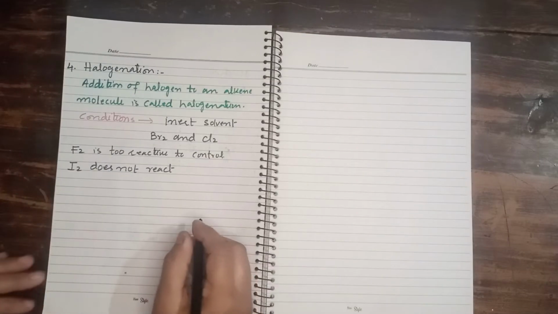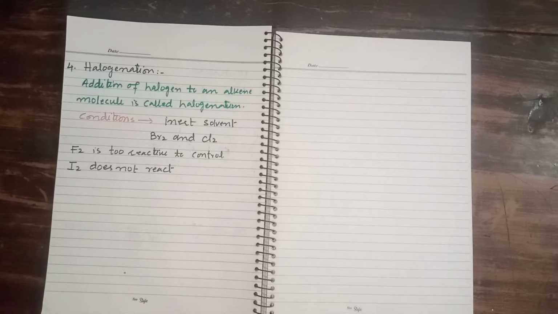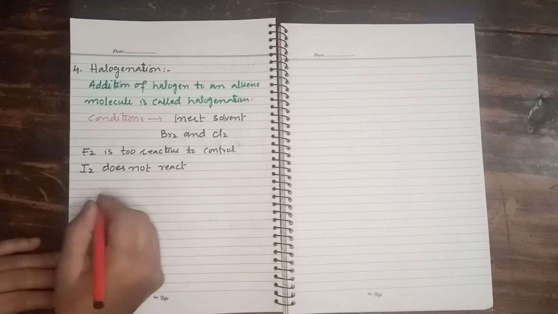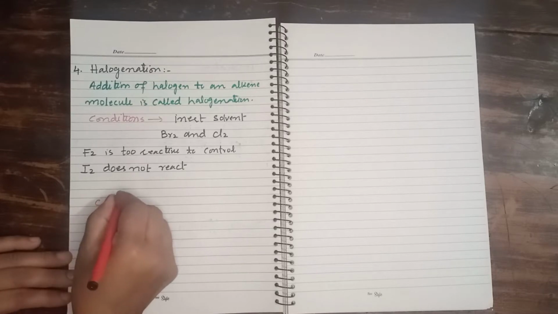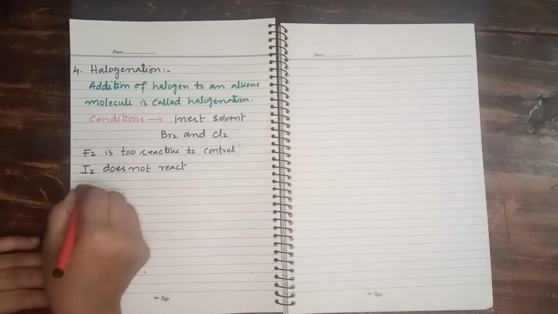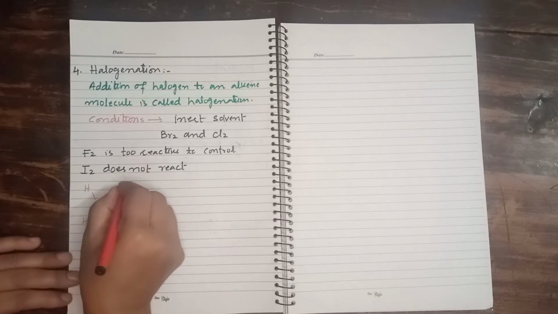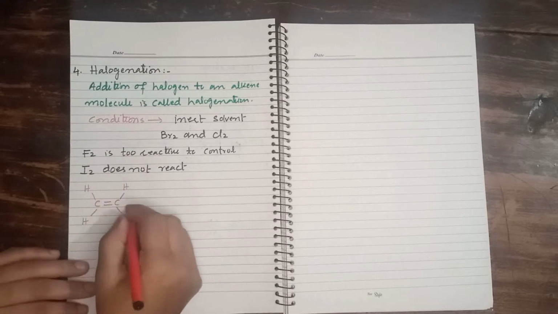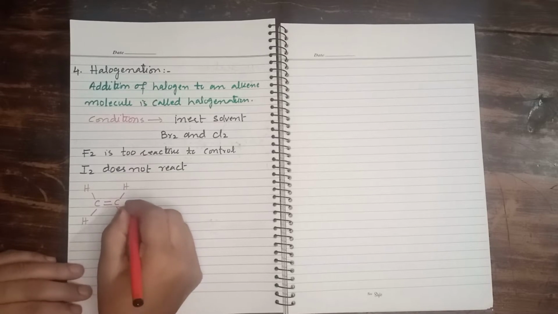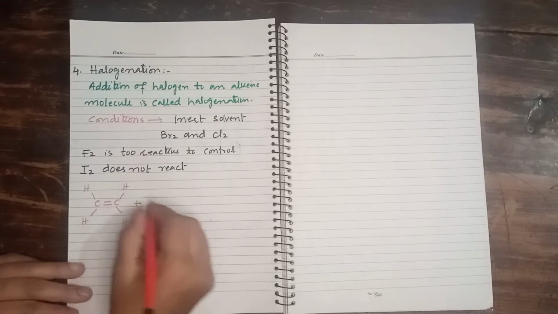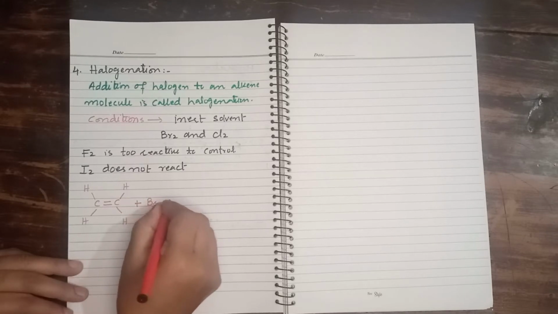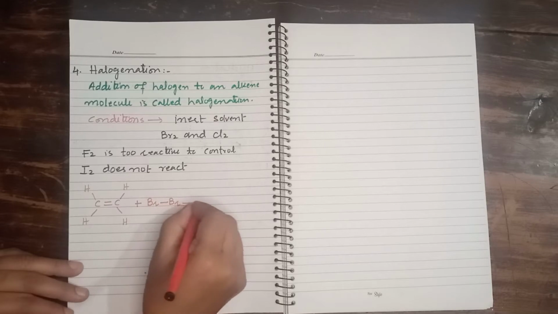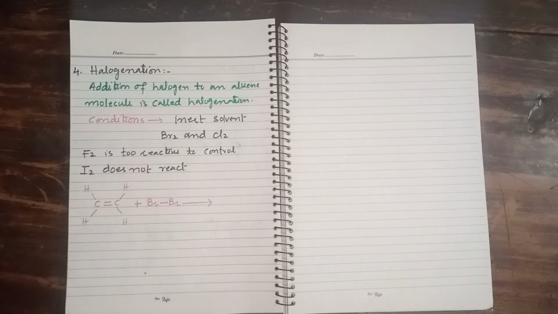Right, students, now let's see how halogenation of alkene takes place. We have an alkene molecule, for example ethene, and for example, if we want to add a bromine molecule, Br2, we can write like this, Br2, and here an inert solvent must be there.